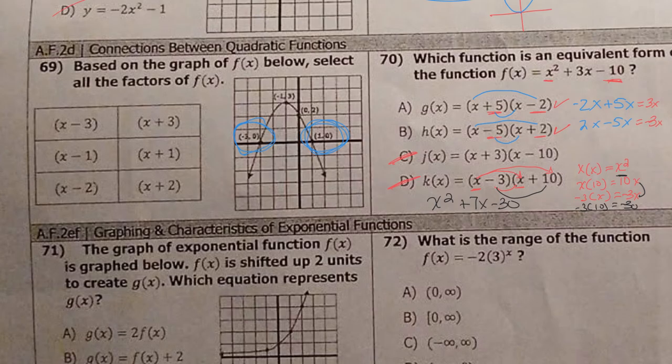So which of those groups will give you 0 if you put a negative 3 in for x? I plug a negative 3 into this one, it doesn't work. What about the one to the right of it? X plus 3. Negative 3 plus 3. Does that one give me 0? That is a factor. If you plug in your x and get 0, it's a factor.